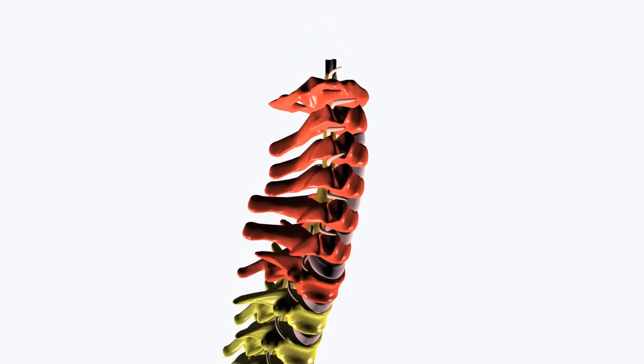Now there are 7 cervical vertebrae in the neck. The first of these, C1, is known as the atlas, as it supports the globe of the skull. The second vertebra, C2, is known as the axis, and between them these two vertebrae allow the head to nod and rotate.